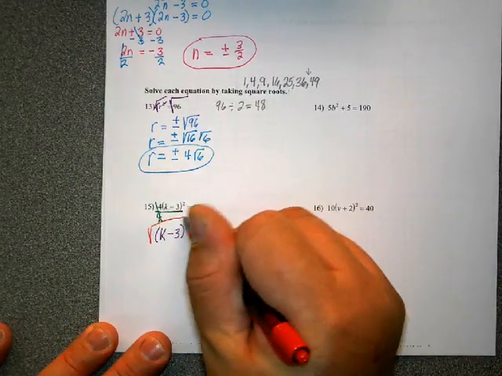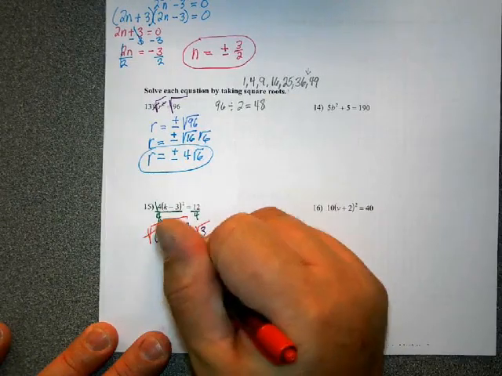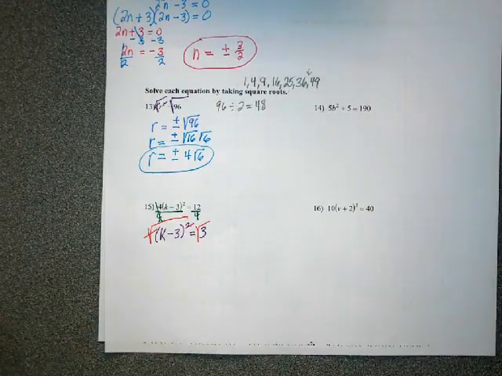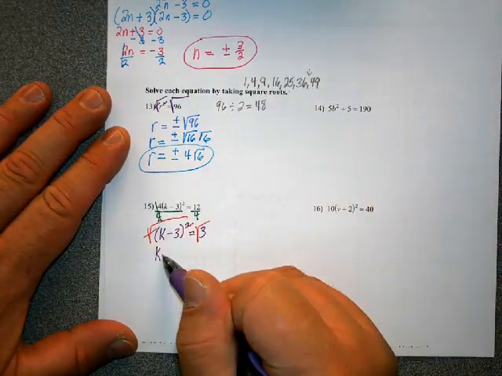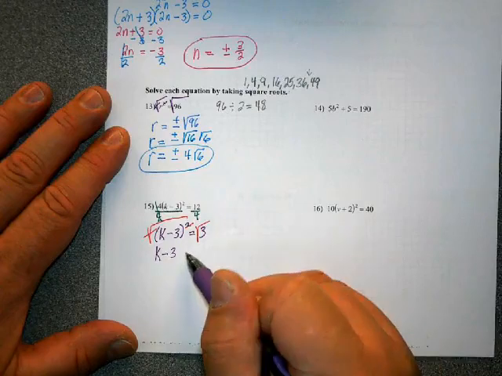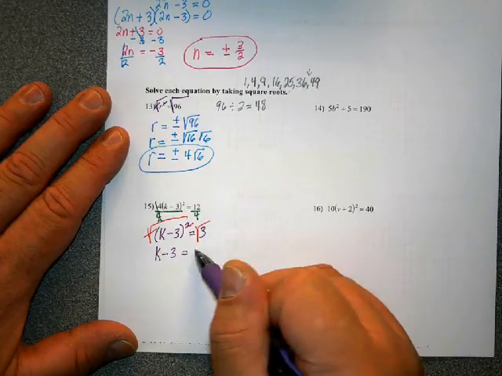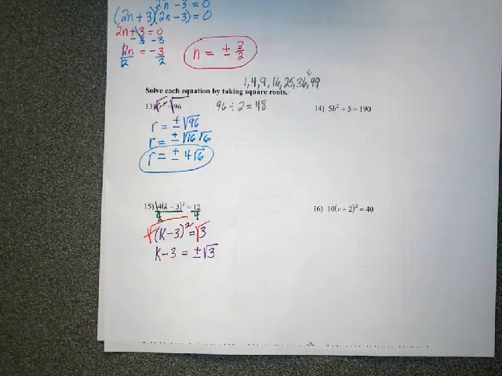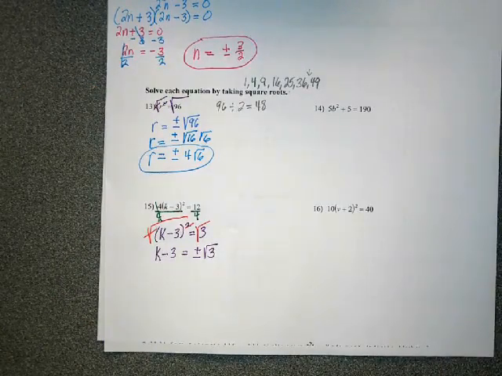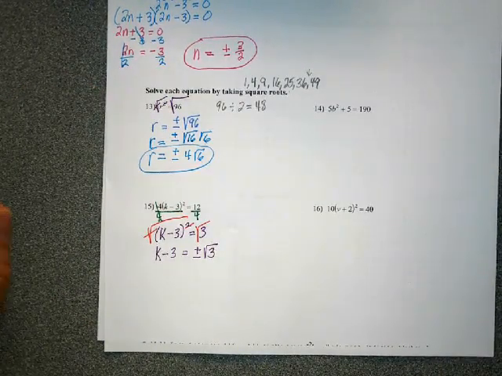Square root cancels out the power 2. Now there's no mathematical operations going on with the k minus 3. I can drop the parentheses. Don't forget the plus or minus for the square root of 3. Have to get k by itself, so I'm going to add 3 to both sides.